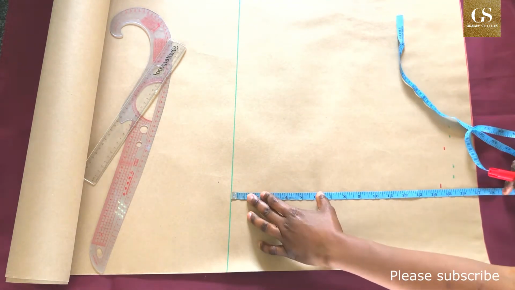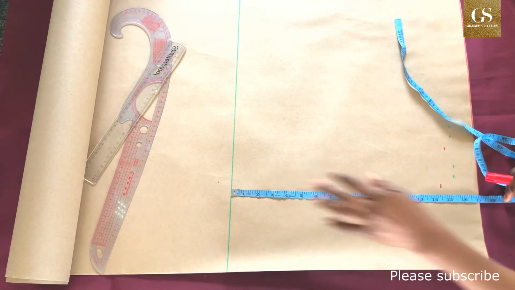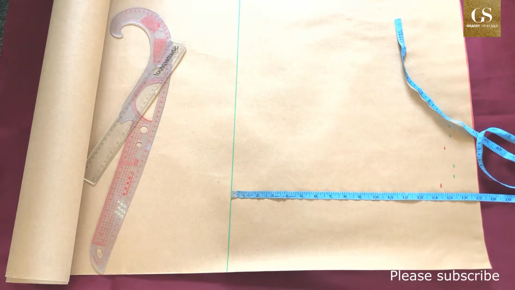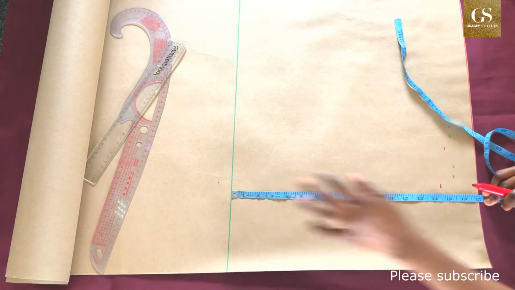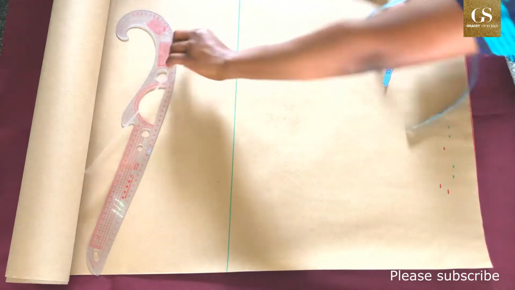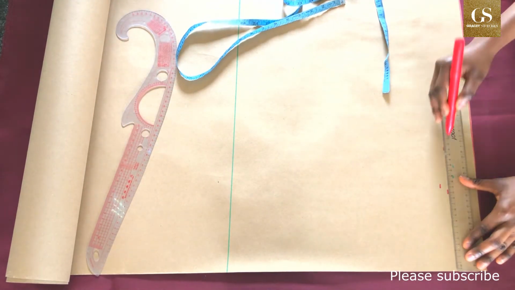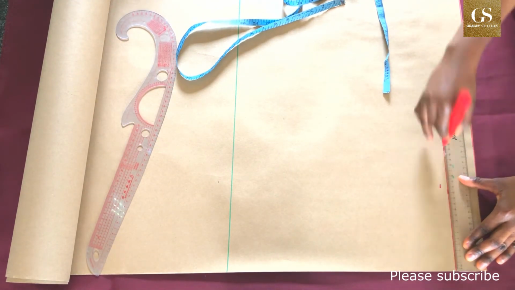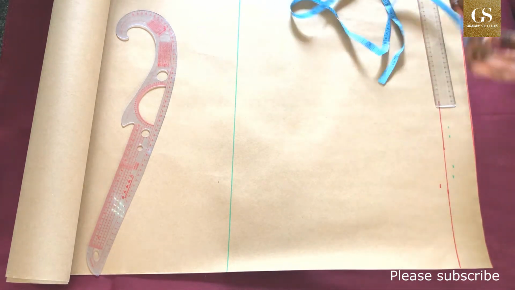All right, so I started off by drawing a baseline, which is that top line. After that, I measured the distance between my shoulder and my back waist. Mine is 15, so from the baseline to this line is 15 inches.